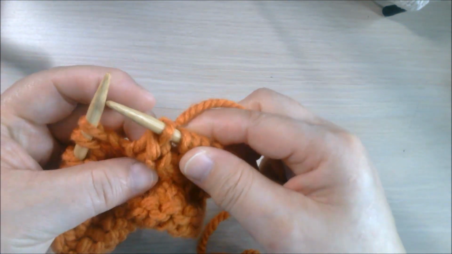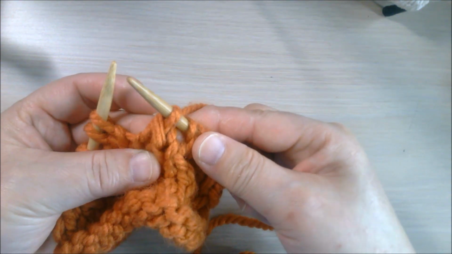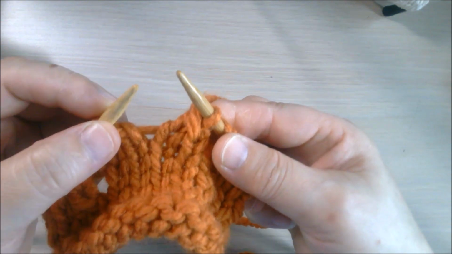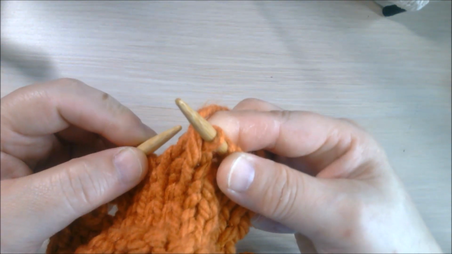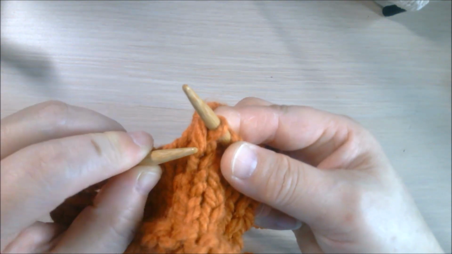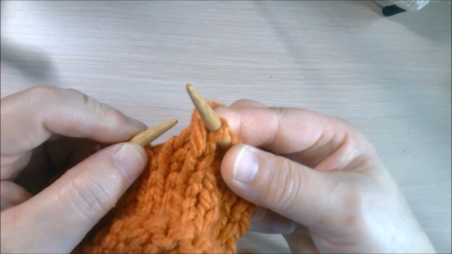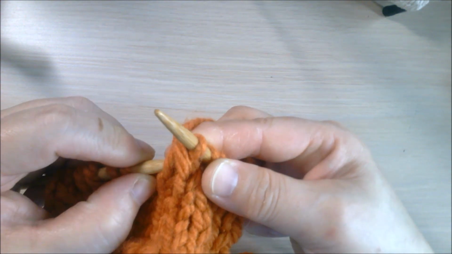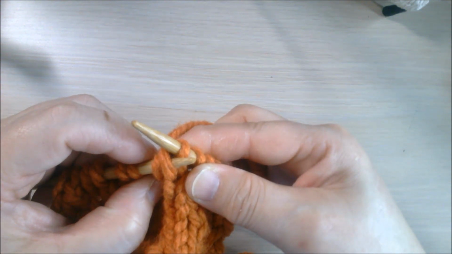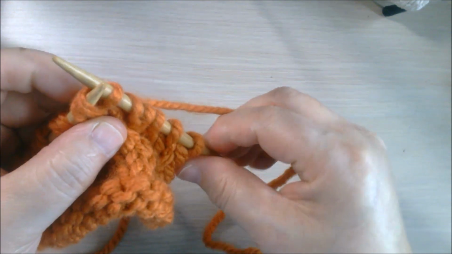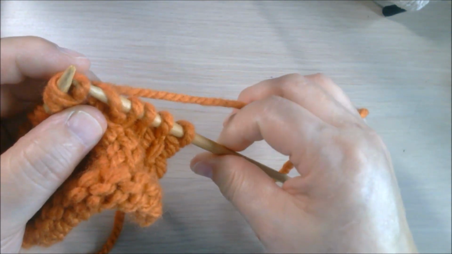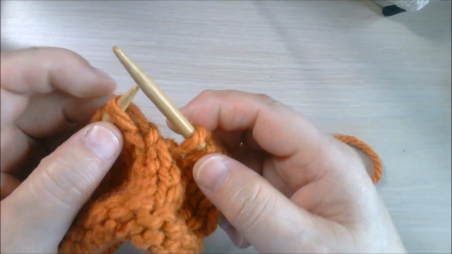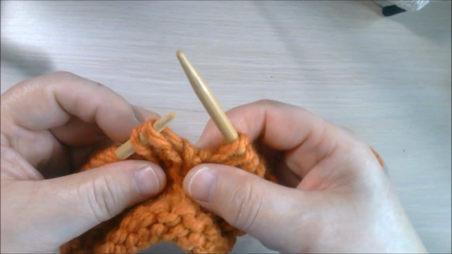This is the result of SSK. How do you undo that stitch? You still use the left needle. You pick it from the back. That's the two stitches. You're going to go from the back. 1, 2. Now you take that stitch off the right needle. That's step 1. We have one more step to go.